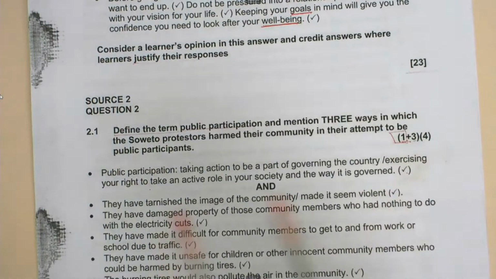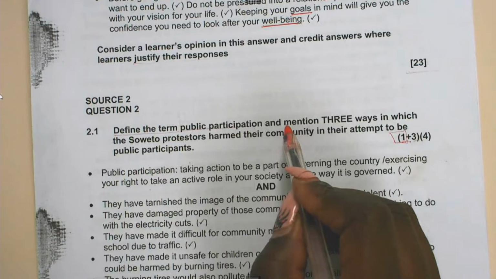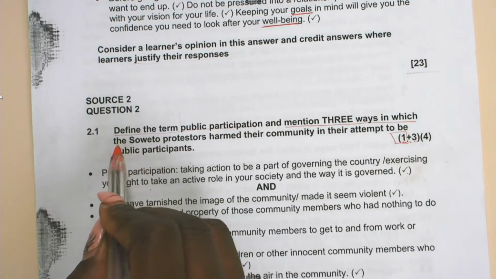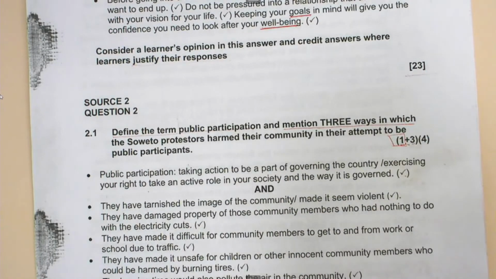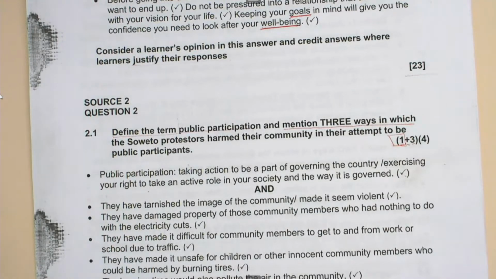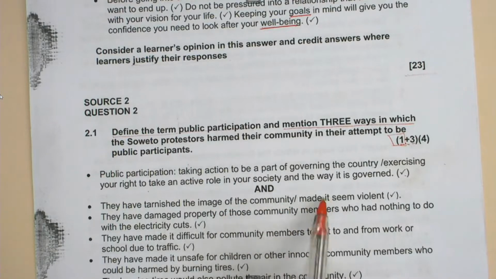The second part of the question says, mention 3 ways in which the Soweto protesters harmed their community. How are we going to know how they harmed their community? We're going to know by looking at the extract and then answering from the extract. They have tarnished the image of the community, made it seem violent.